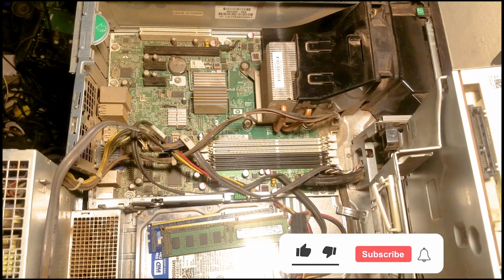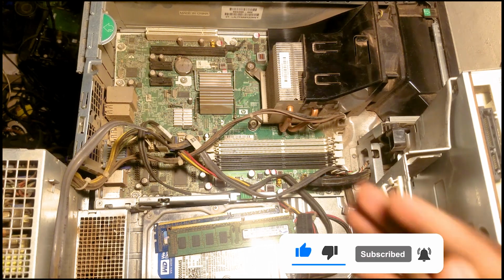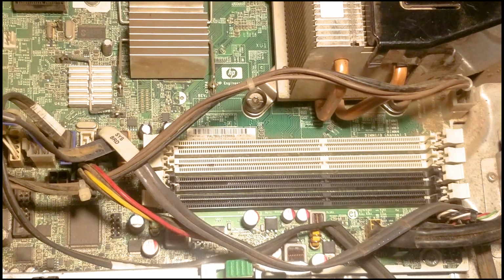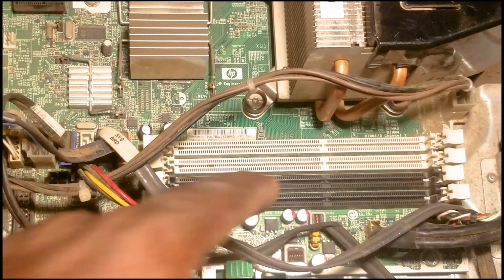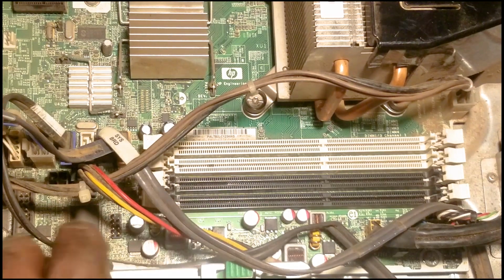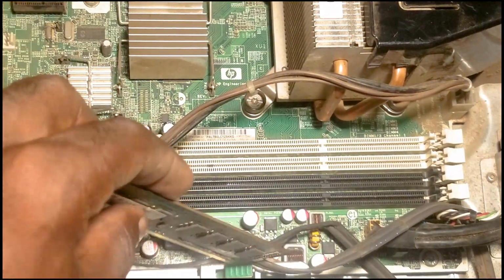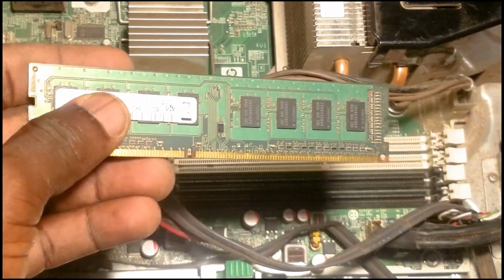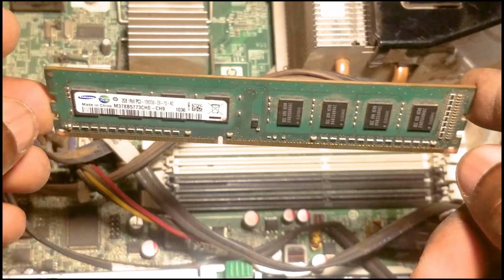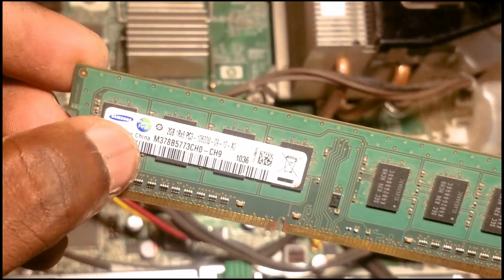Let me arrange the camera up so that you can see everything. So now we have 4 slots, as I was saying the other day. Some of them have 4 slots. Let me zoom in so that you can see: 1, 2, 3, 4. Okay, so there are 4 slots. As I was saying the other day, this one is a desktop, bigger, it's not a laptop. So yes, they have longer memory like this, with 2 gig. This one is 2 gig, you can see.